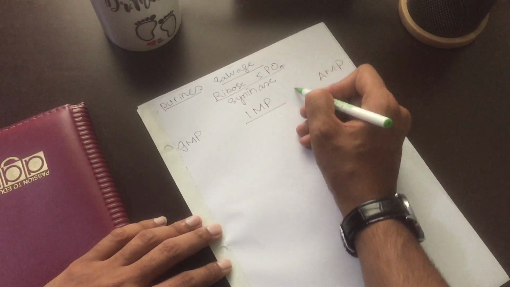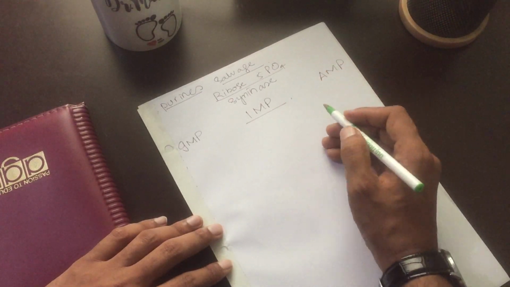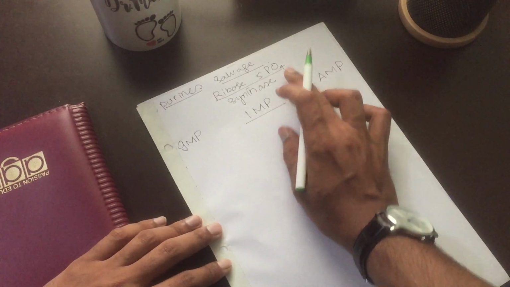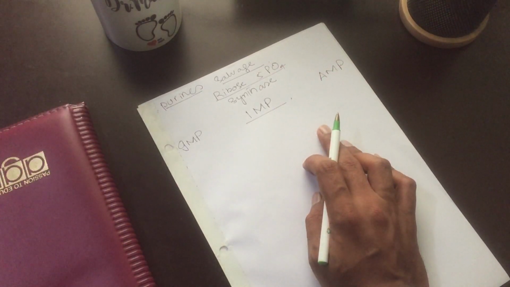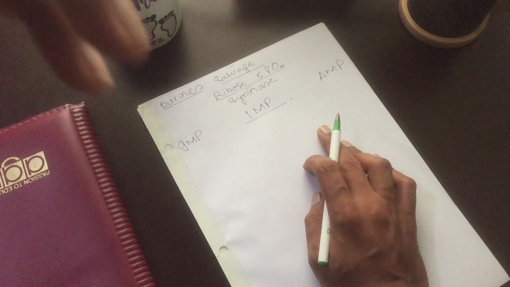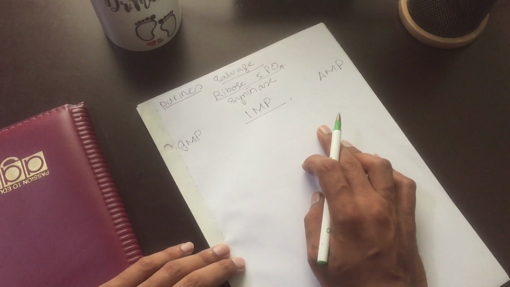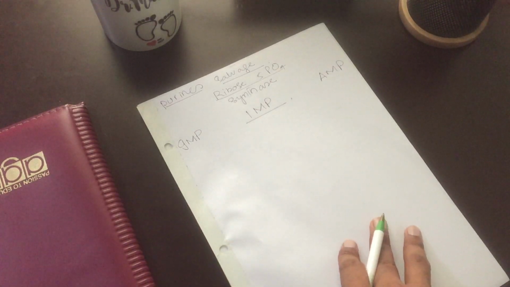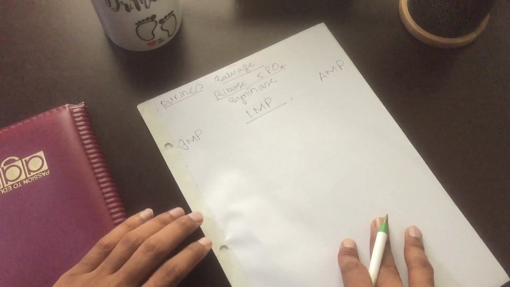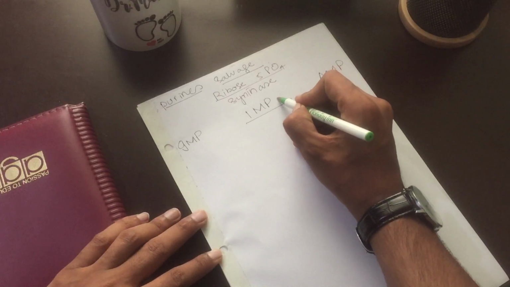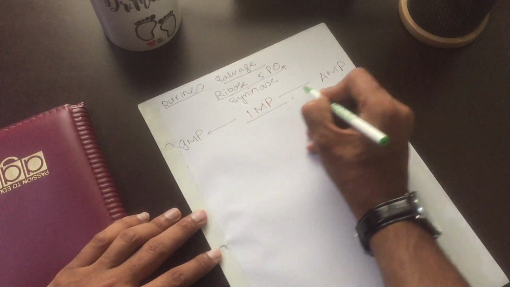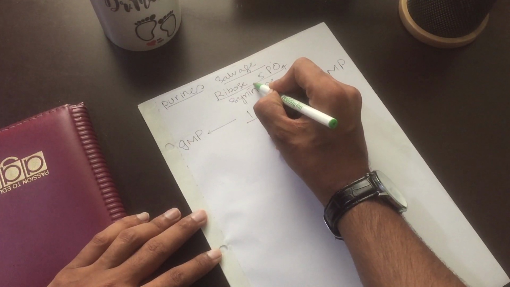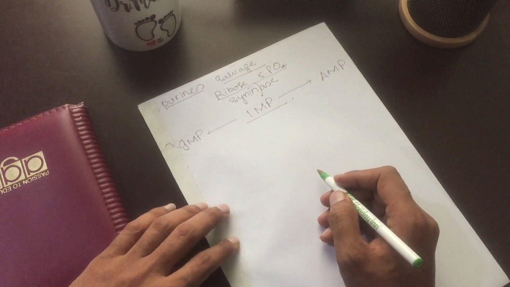IMP is converted by a dehydrogenase into GMP, or it is converted into adenosine monophosphate. This process is inhibited by 6-mercaptopurine or azathioprine, and the dehydrogenase is inhibited by ribavirin and mycophenolate. So IMP is converted either here or here.